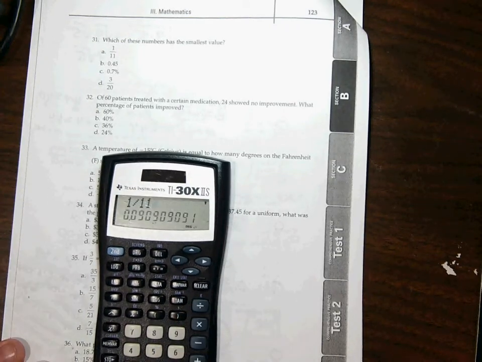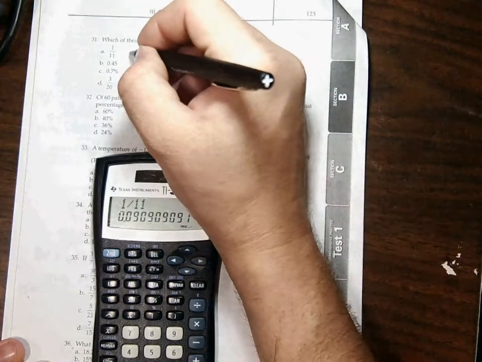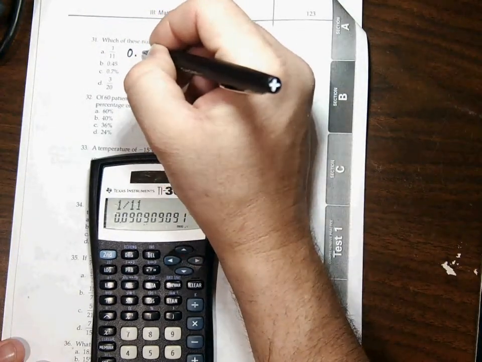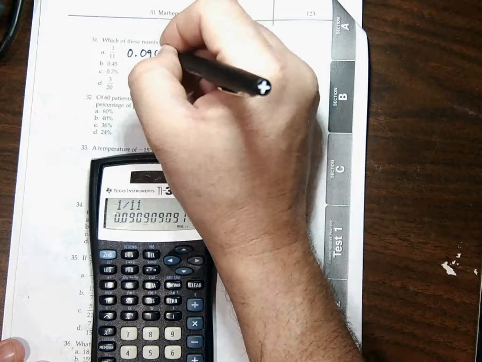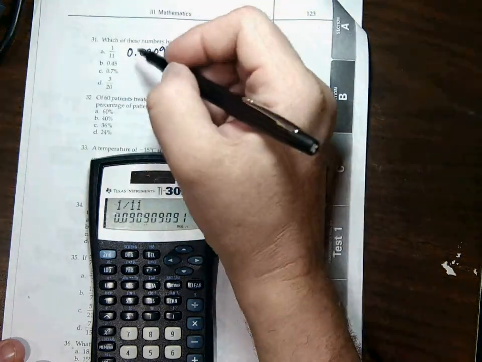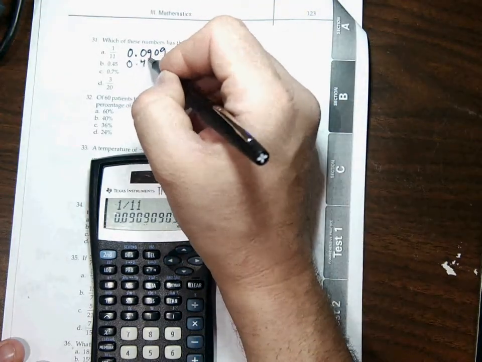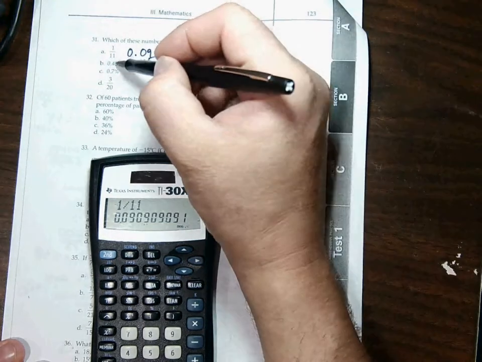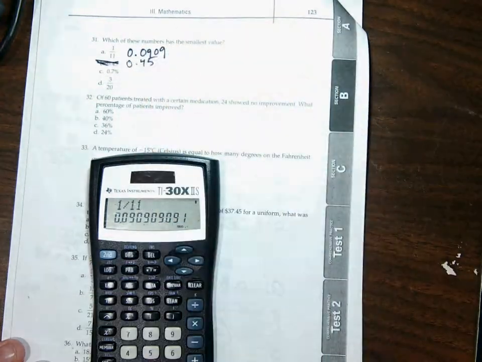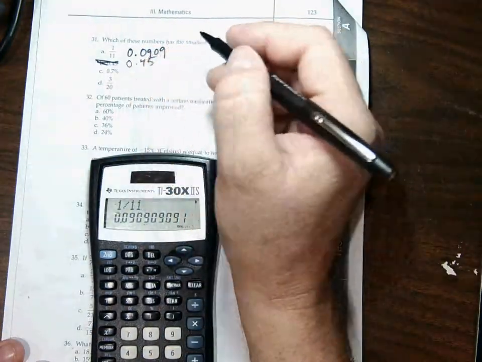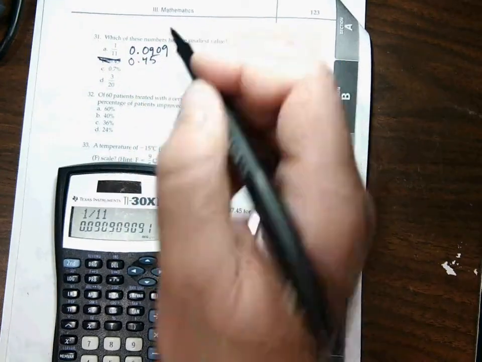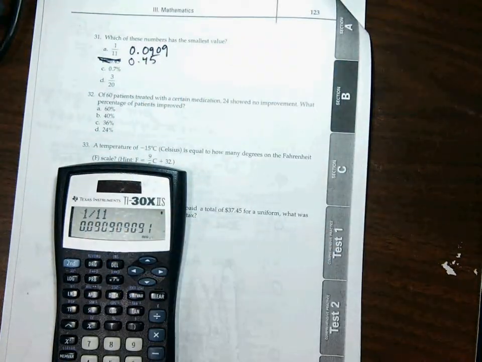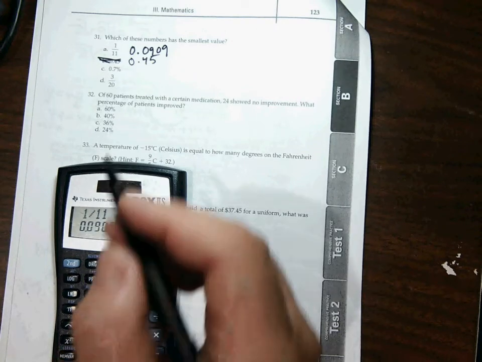So what's 1 divided by 11? I don't know. It's 0.0909, something like that. Okay. Well, 0.45 is clearly much larger, so we can weed him out. 0.7%. How do you go from a percent to decimal? 2 places to the left and drop the percent sign, right?